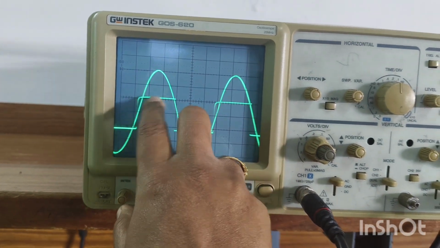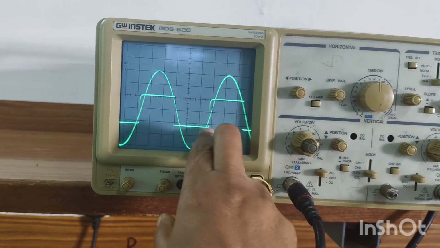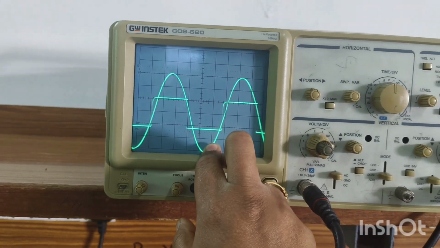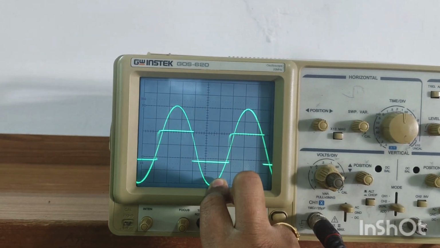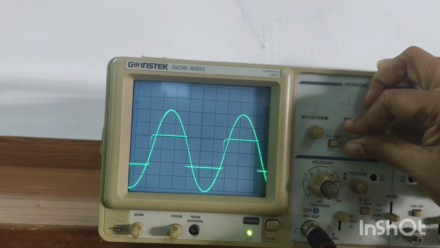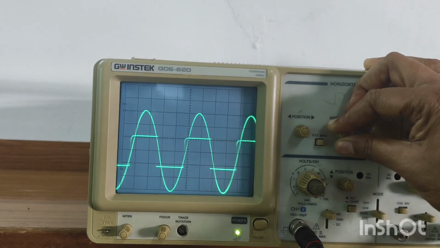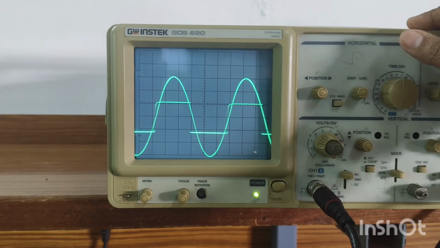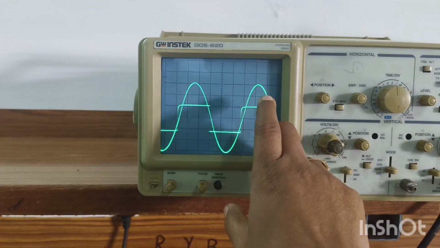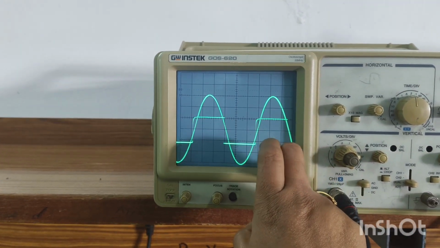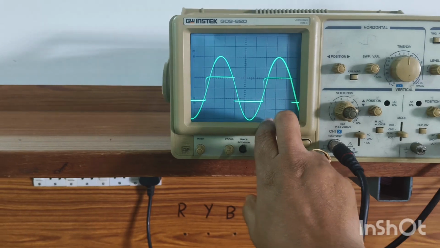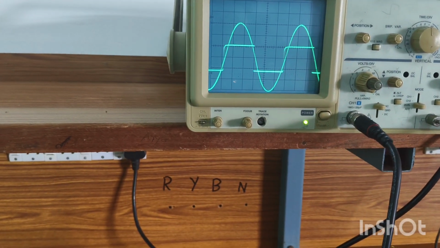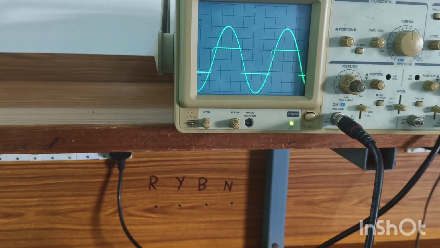For positive cycles we are getting 1s, for negative cycles we are getting 0s. Okay, this is the DM output. These are the ones and these are the zeros.